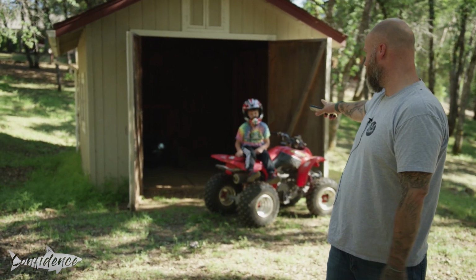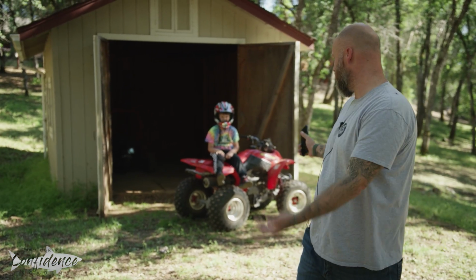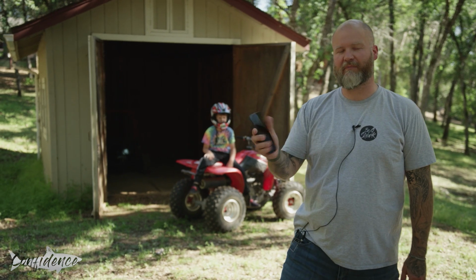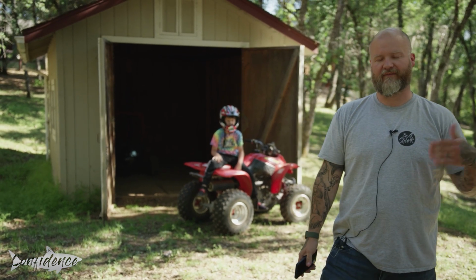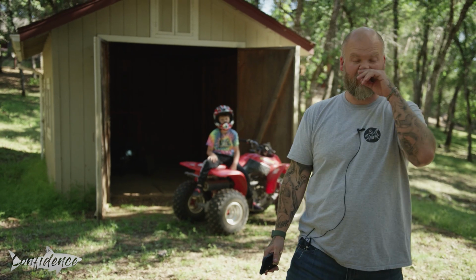Got my son back here, Gavin. Give him a wave. And he's on his quad, or the ATV, whatever you want to call it. He's going to do a couple laps around our little track here, and I'm going to take some photos with my phone. I'll walk you guys through how I would do it, and then we'll do some editing, and you'll see how they turn out.